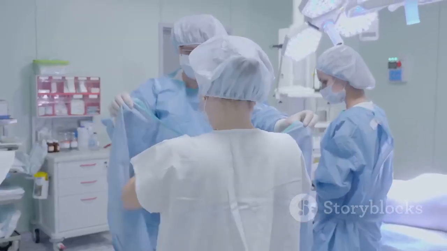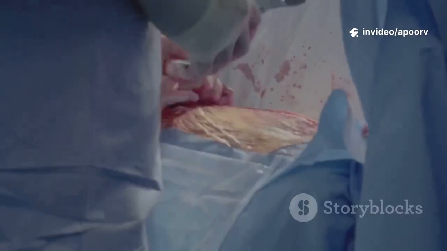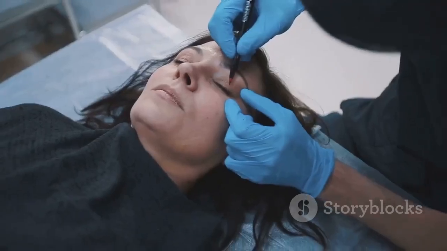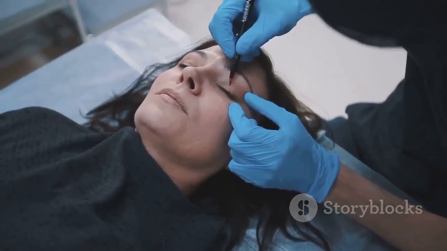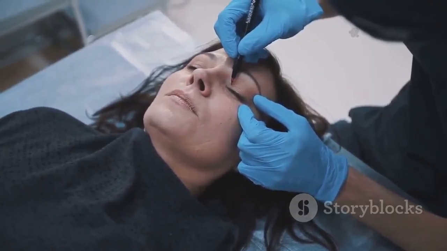A small piece of the suspicious tissue is removed and sent to a pathologist for examination. If cancer is confirmed, the treatment is almost always surgical. The goal is to remove the entire tumor with a margin of healthy tissue around it. For larger tumors, this can be quite disfiguring and may require complex reconstruction by a plastic surgeon.